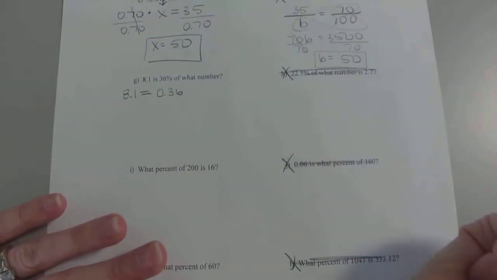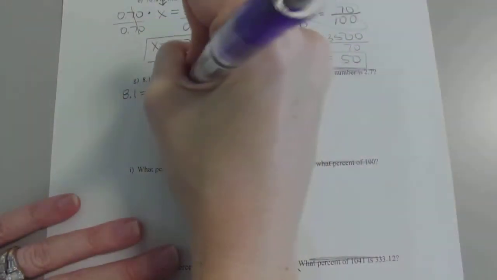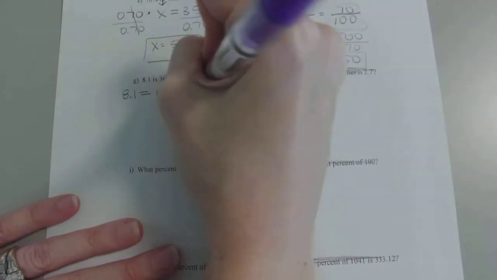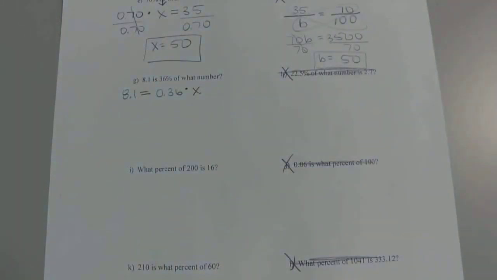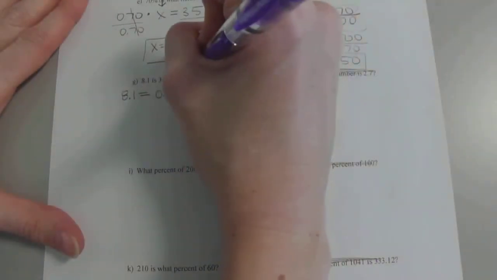What do we always have to do with a percent? Change it to a decimal, so that will be 0.36. Of means which operation? Multiplication of what number? We don't know. Okay? So 8.1 is always equal. When we're doing the equation, guys, we always have to change our percent to a decimal. Of always means multiply. What number? We don't know, so that's our unknown.